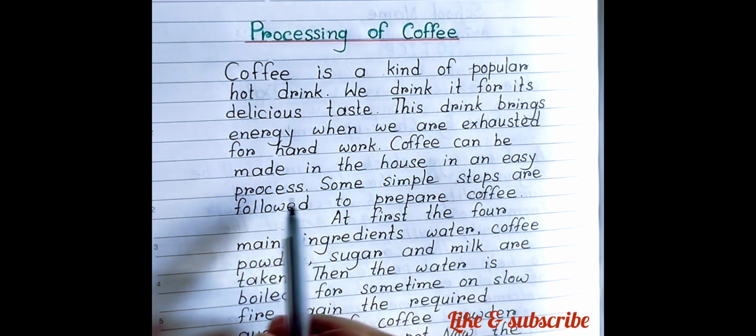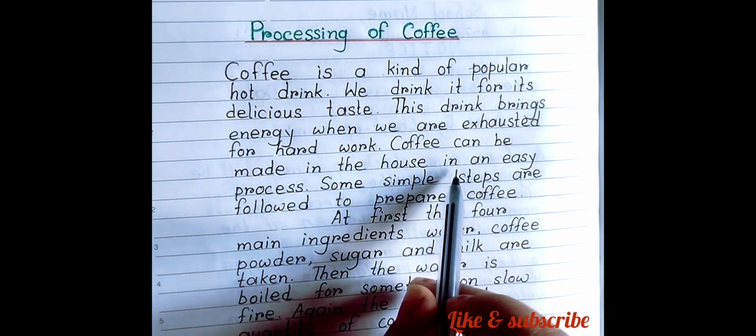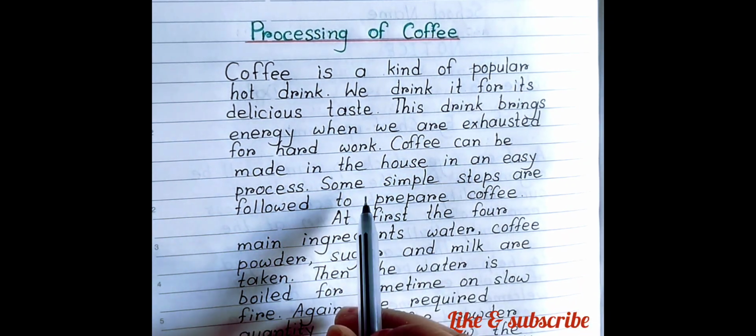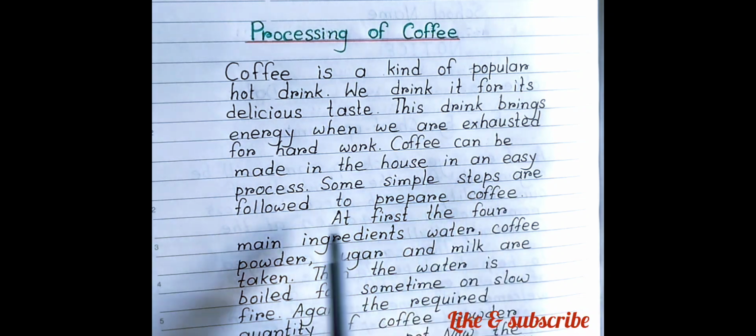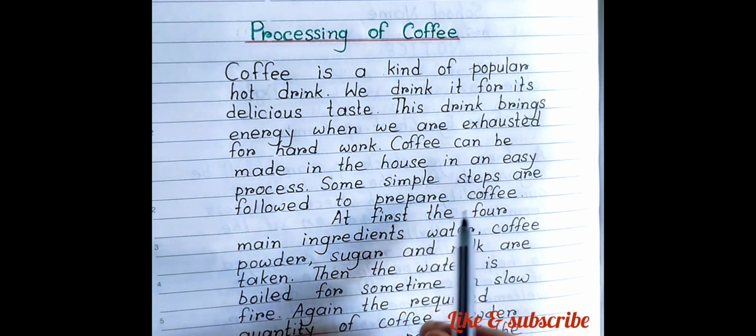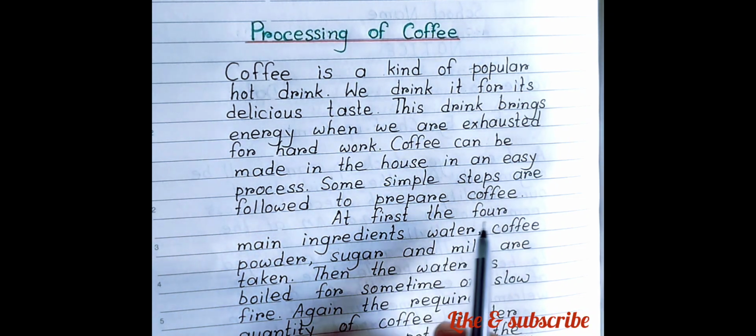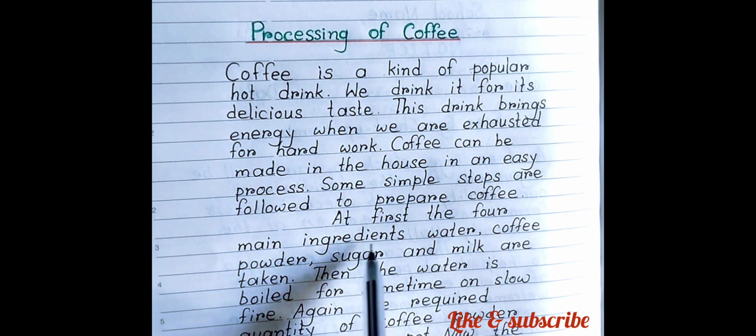Coffee can be made in the house in an easy process. Some simple steps are followed to prepare coffee. At first, the four main ingredients, water, coffee powder, sugar, and milk, are taken. Then the water is boiled for some time on slow fire.